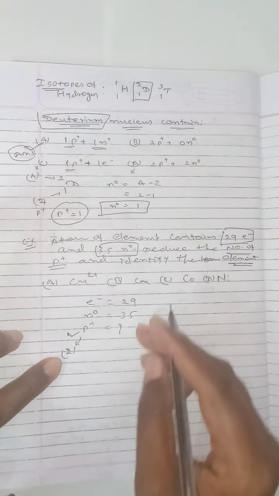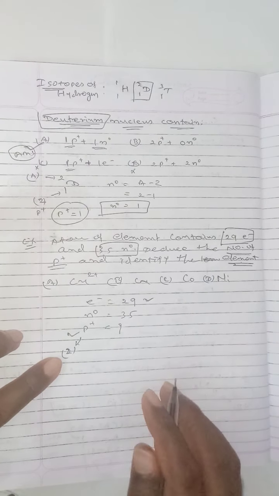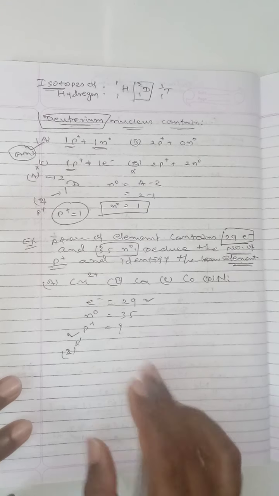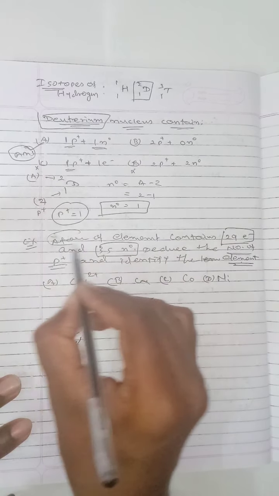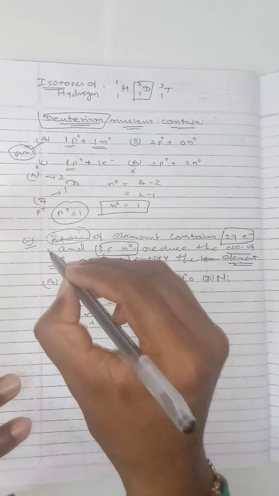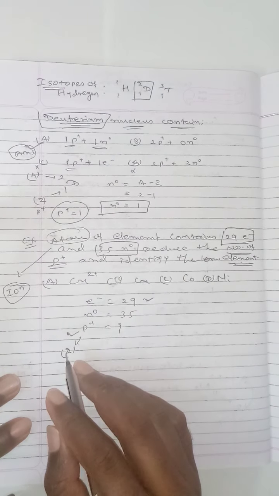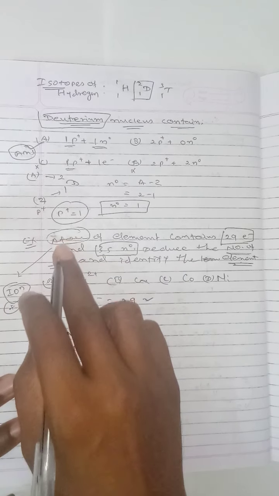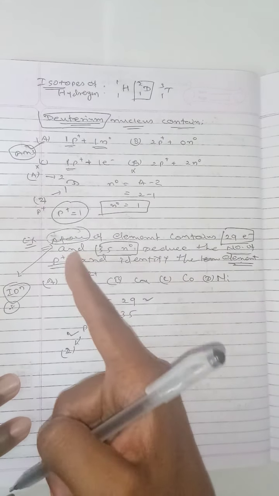Here it is a neutral atom. If it were an ion, either positive or negative, it would be different, but we have an atom, so it is considered a neutral atom.